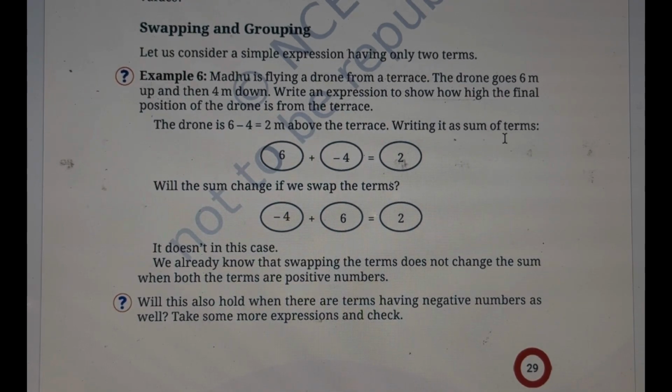Now writing it as a sum of terms: 6 meters up means plus 6 and 4 meters down means minus 4. So 6 plus minus 4, because we are separating the terms here. Plus 6 is one term and minus 4 is the other term. And we get the answer 2.